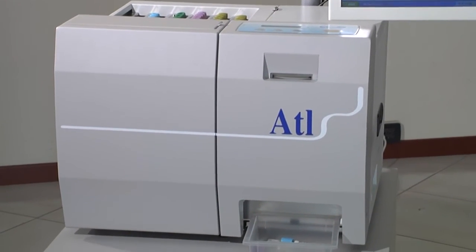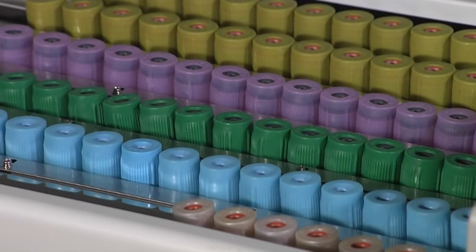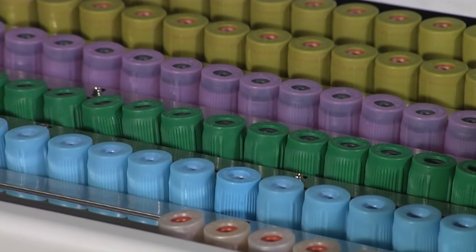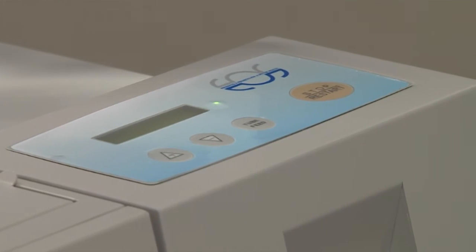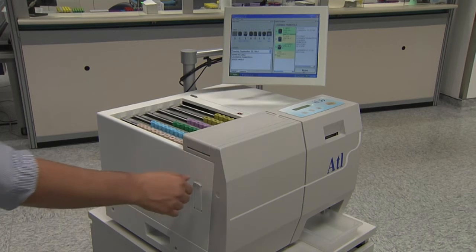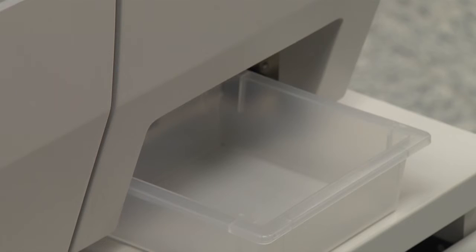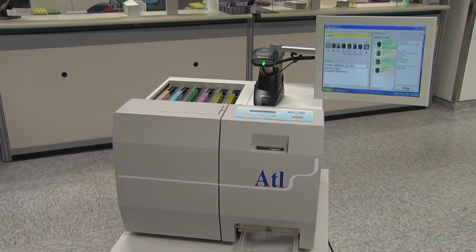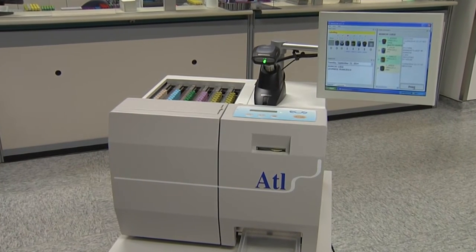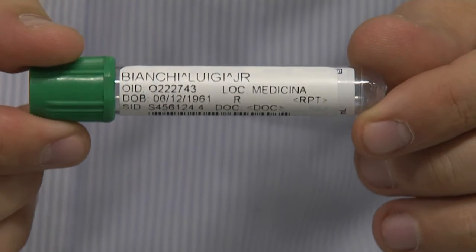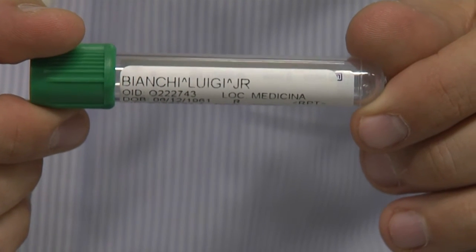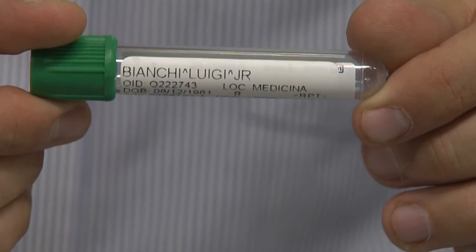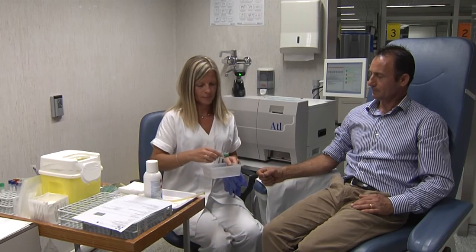ATL is equipped with magazines that can handle up to 6 different types of test tubes completely automatically. Other test tubes, usually required less frequently, can also be labeled automatically by placing them in the appropriate housing. The ATL system guarantees the complete traceability of the process through the registration of the test tubes used, by batch, date of expiry and type, the personnel involved, and the sampling schedules.